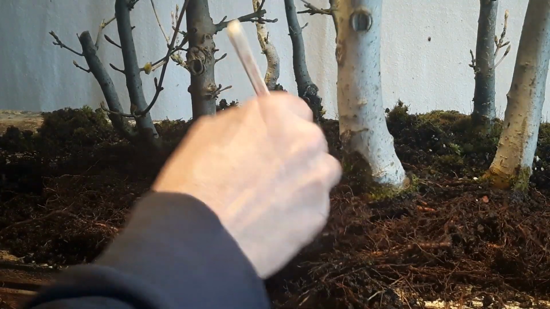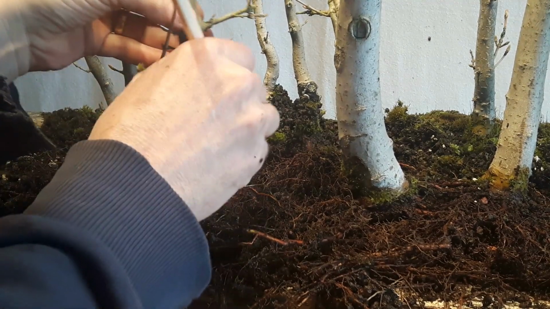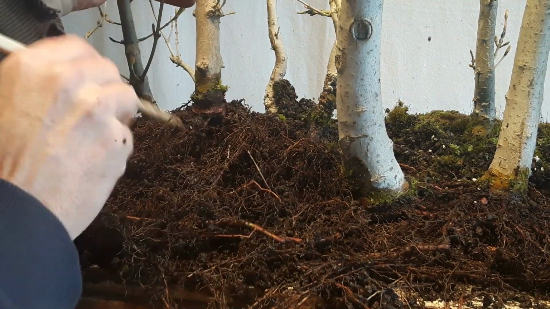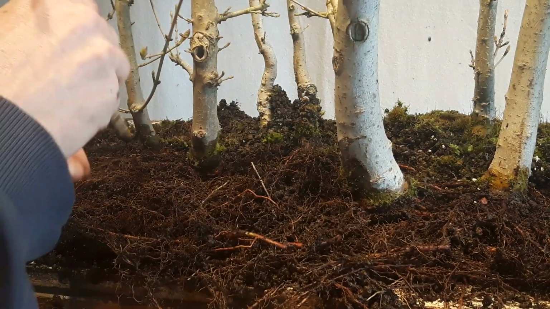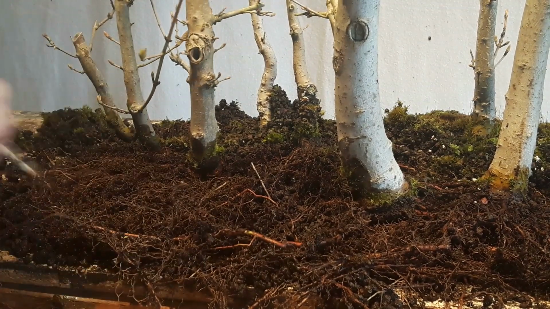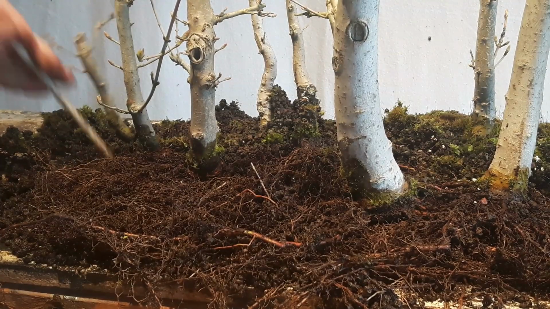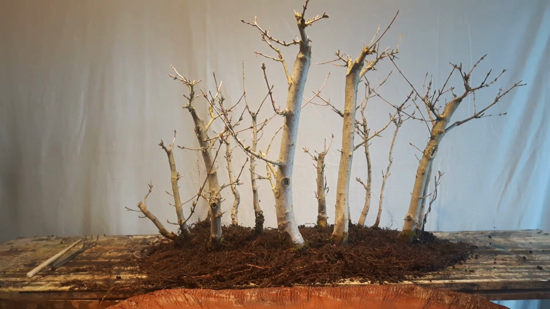I have finished 1/3, I think, so it's going to take me some more time to finish this, but then we will start the positioning of the trees and the more creative part of the job. Well, it's looking quite okay.